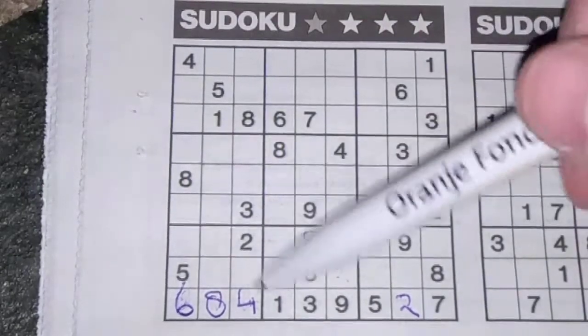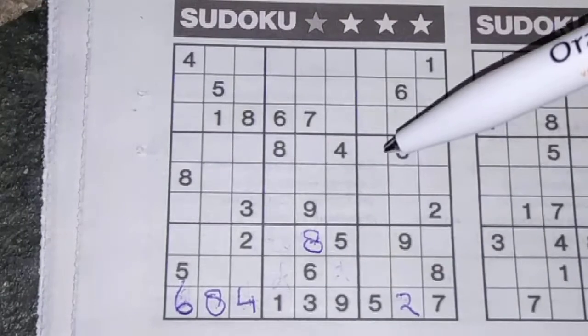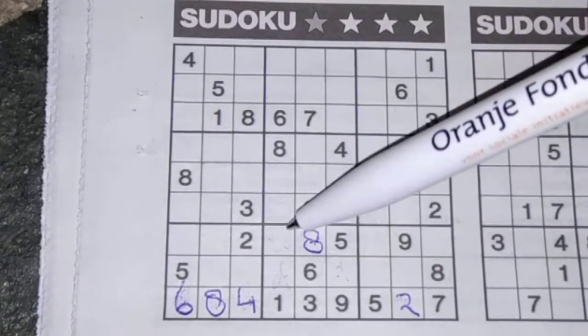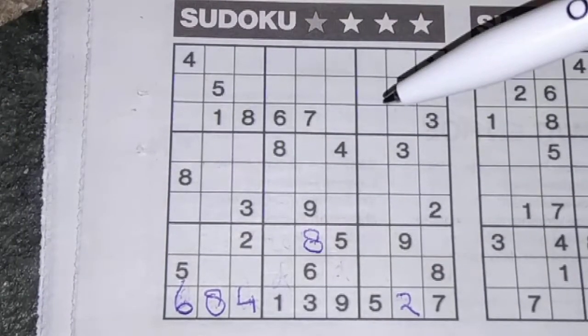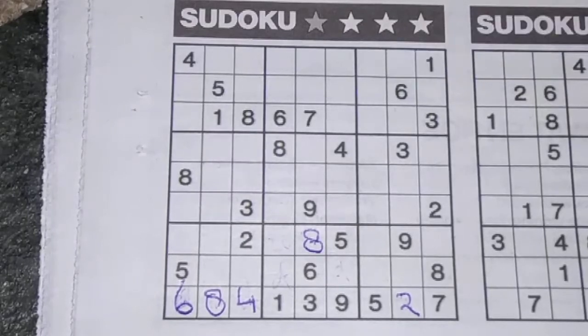3 missing numbers in this big square. The numbers are the 2, the 4, and the 7. I cannot fill this yet. I need to wait for more information.